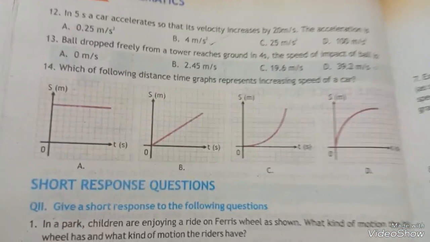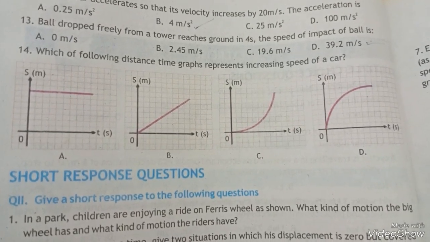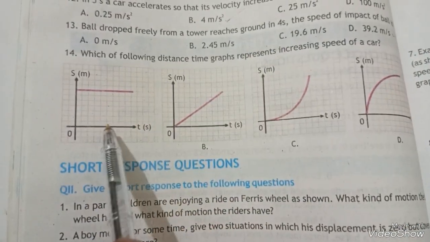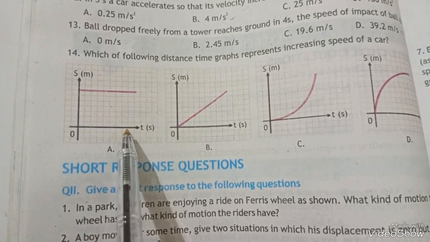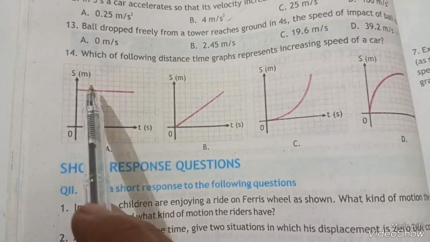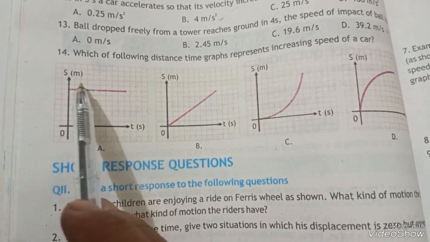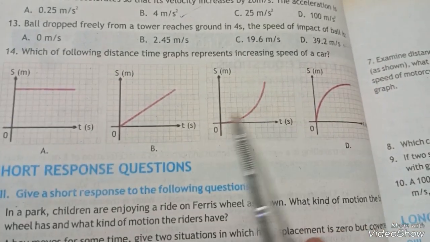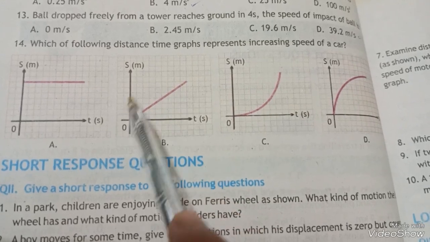Okay, the last question, question 14. Which of the following distance time graphs represents increasing speed of a car? Here we have been given 4 graphs. The first graph shows that distance is not changing but the time is changing. It means the body is moving with constant speed, so it's a uniform graph.